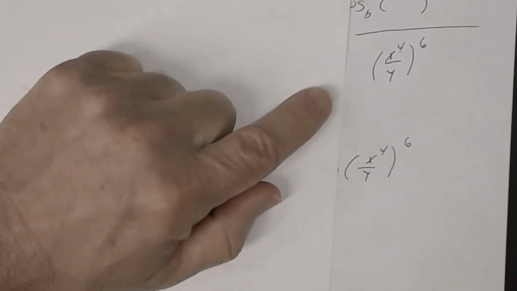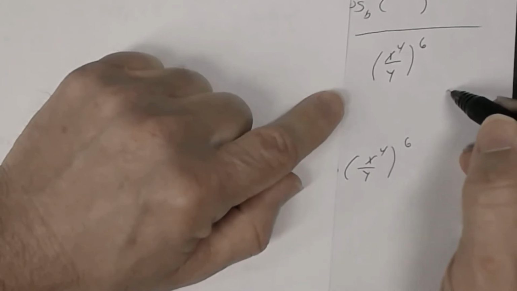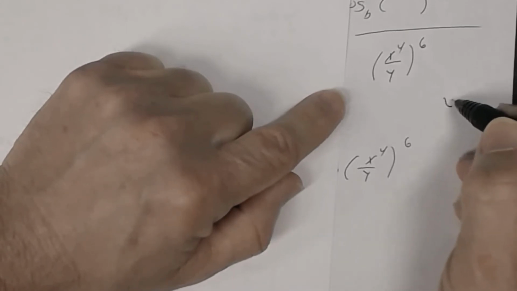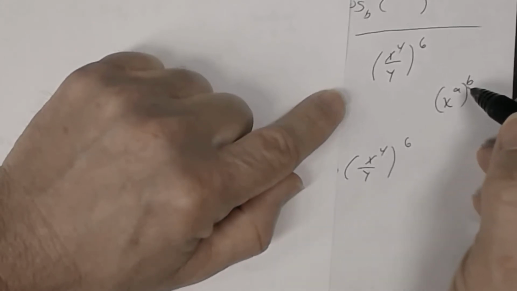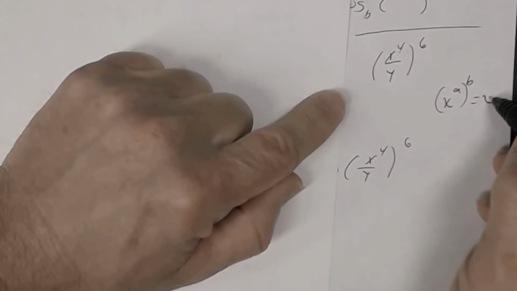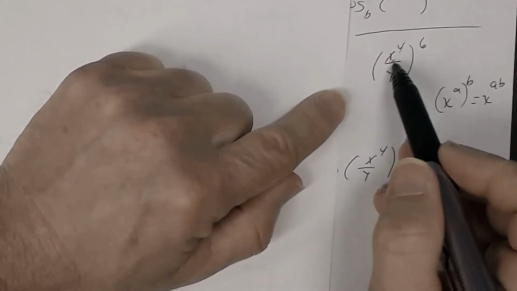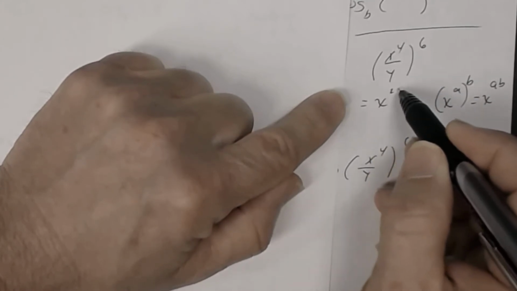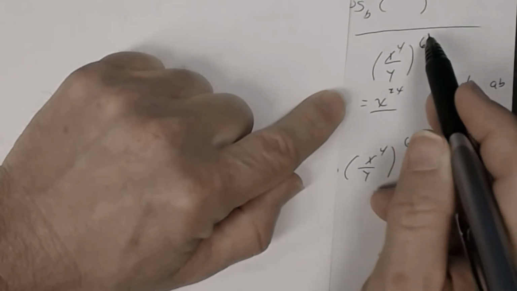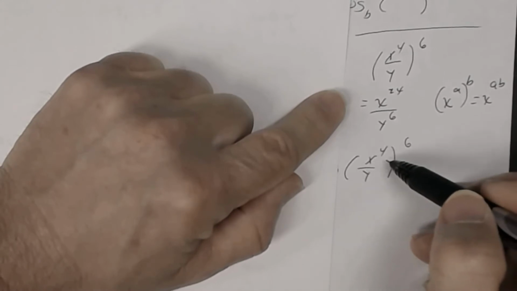All right, so I just went ahead and rewrote it here. So remember in a previous course, one of your properties for exponents said this: if you have x to the a raised to the b power, right? Then when you have a power raised to a power, you can multiply those exponents. That becomes x to the a times b. All right. So here I have a quotient, but I take the numerator, raise it to that power, so x to the fourth raised to the 6th becomes x to the 24th, right? And then y to the first raised to the 6th becomes y to the 6th. So if I want to, I can rewrite this as this.